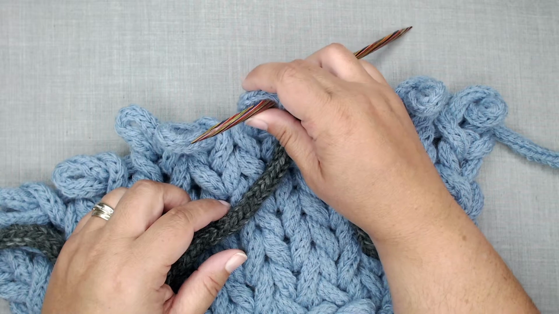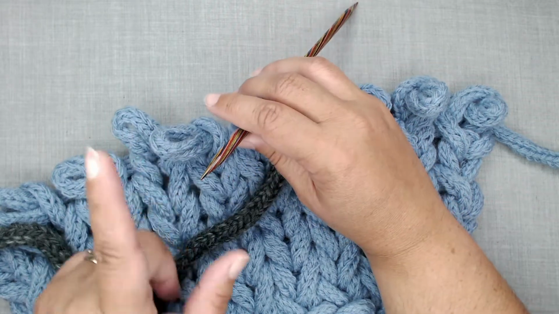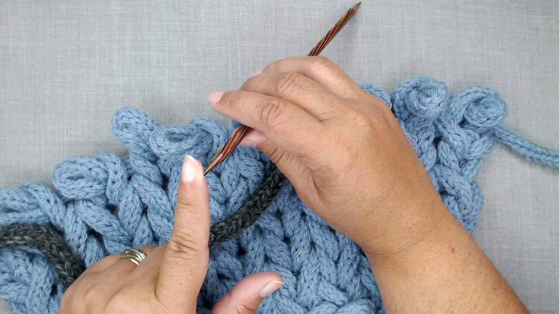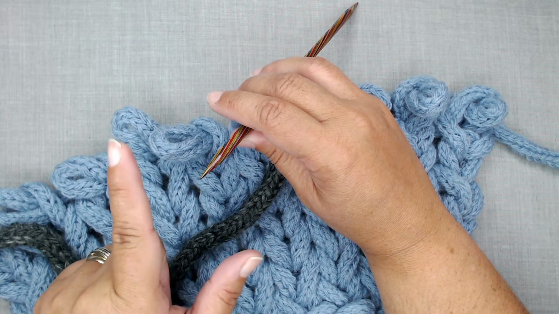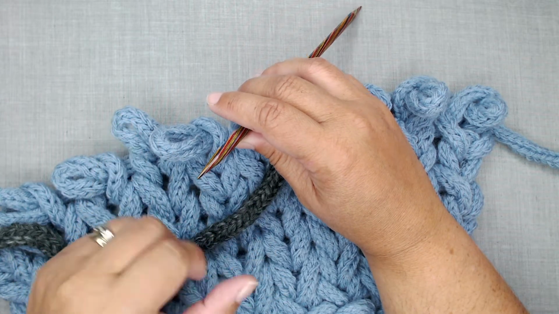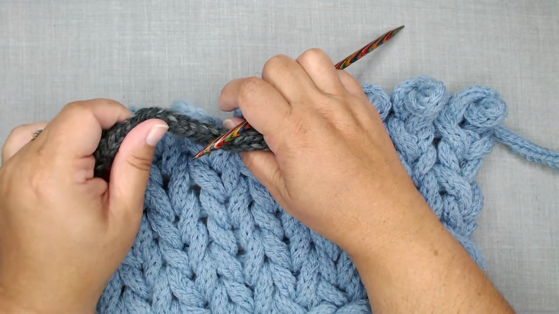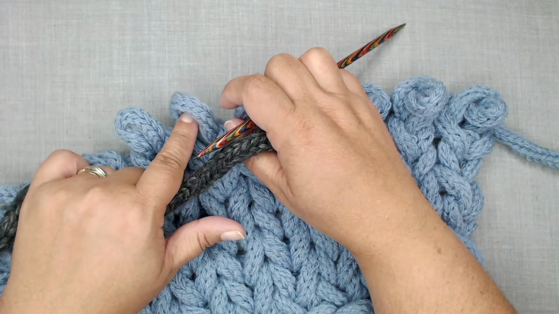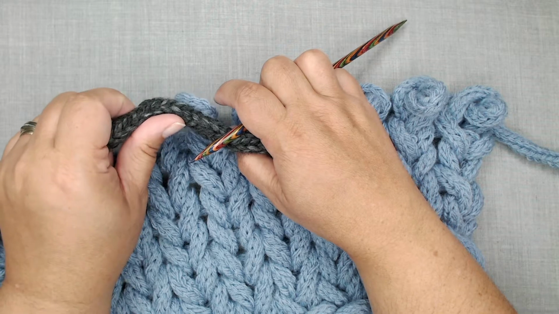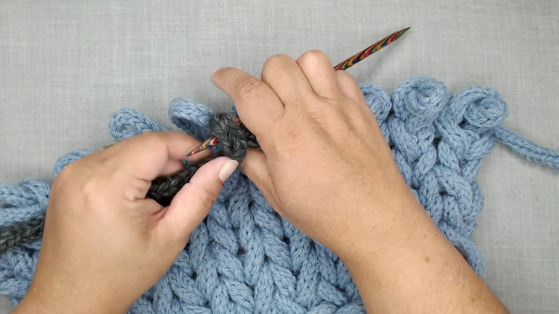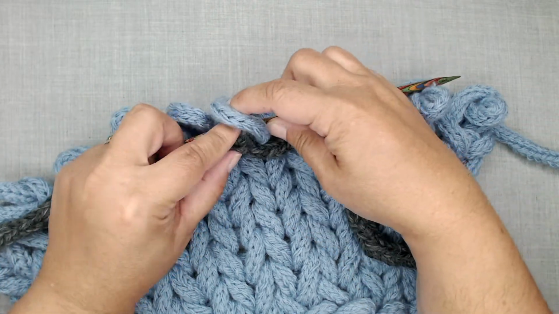So if your stitch is sitting like this and you're going to purl, think of a point of a clock again. We went counterclockwise. Now this time we're going to come clockwise. So we have our yarn and we're going to go between the fabric and the needle, wrap it around and pull it through.